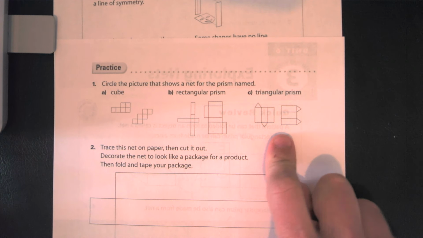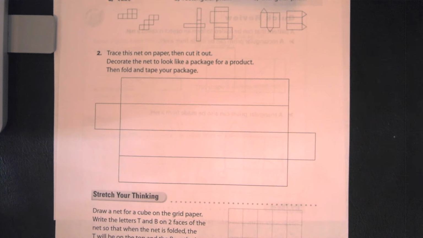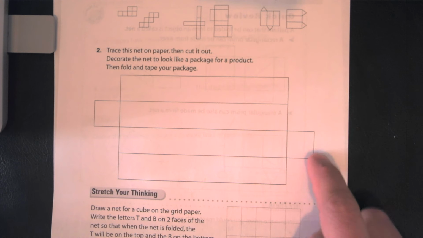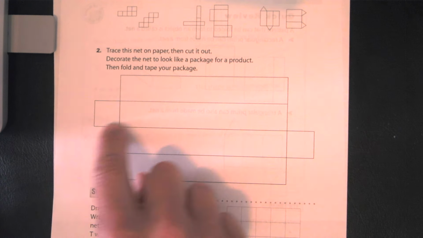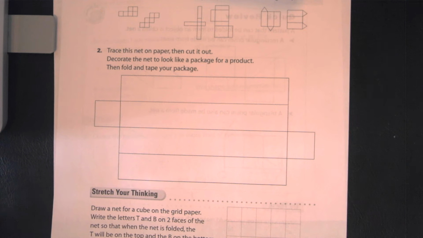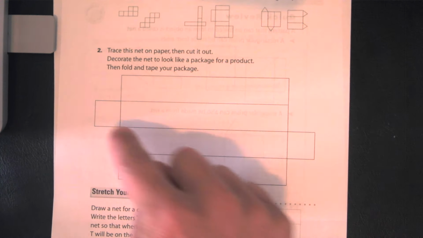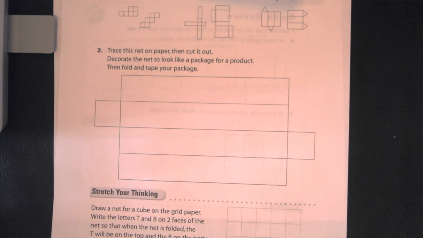If you're not sure, you could always get a piece of paper and copy out those shapes just by hand and cut them out and fold it up and see which ones work and which ones don't. And that's exactly what you can do here. You can trace this out on another piece of paper and then cut it out, fold it along the lines here, and see what kind of shape it makes.